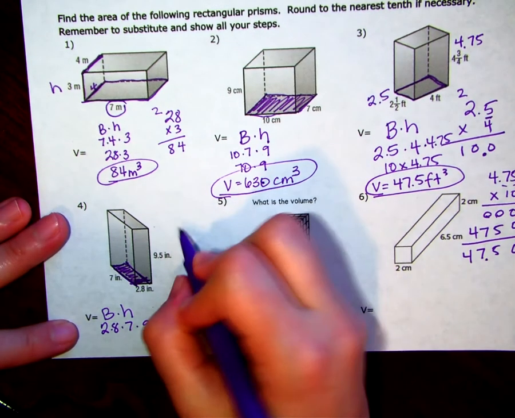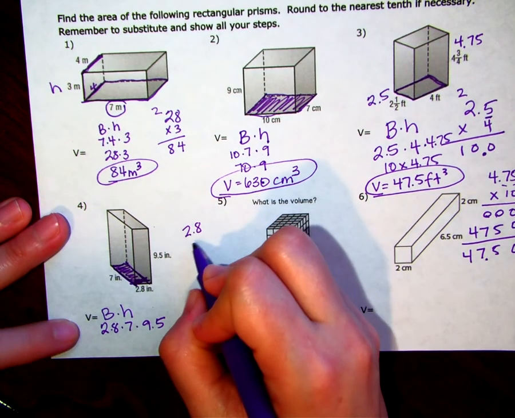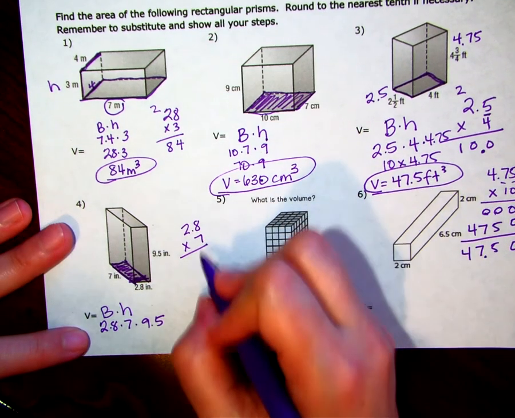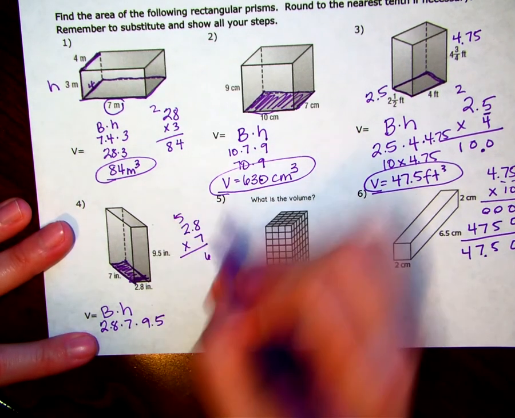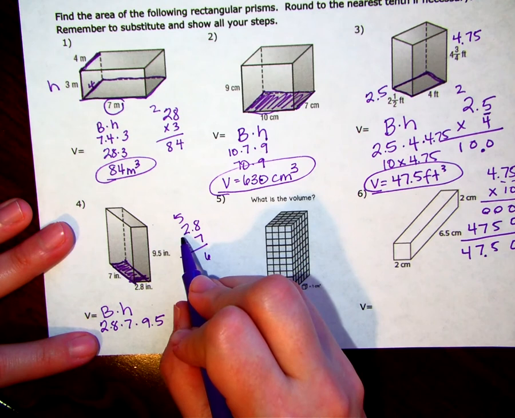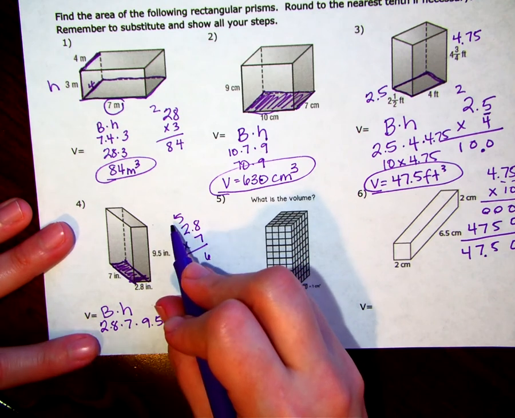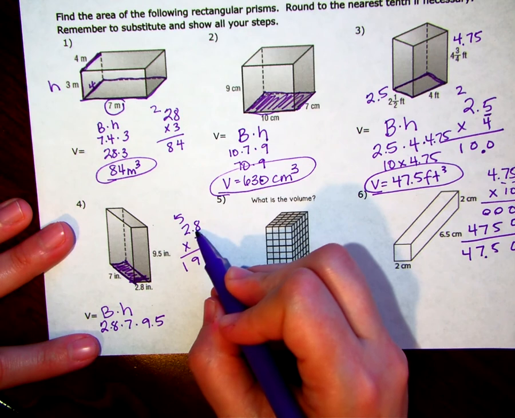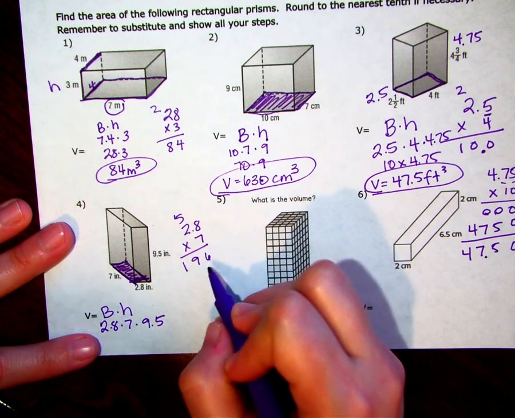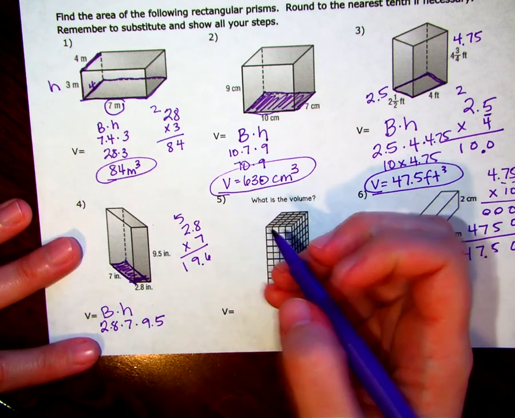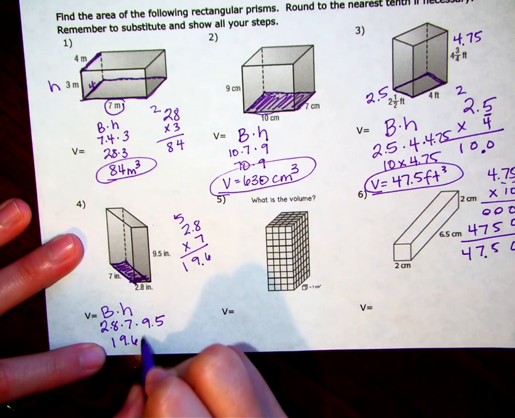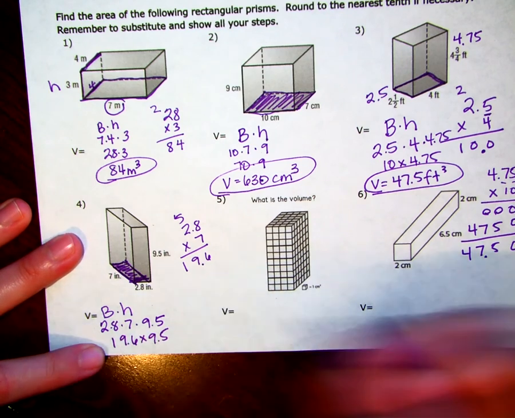Okay, so off to the side, 2.8, 2 8/10 times 7, 8 times 7, 56, 7 times 2, 14 plus 5 is 19, and then you need one number behind your decimal in your product. Now you're going to take your area of your base, which is 19.6, and multiply it times 9.5.